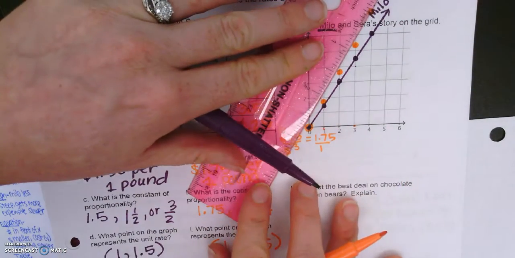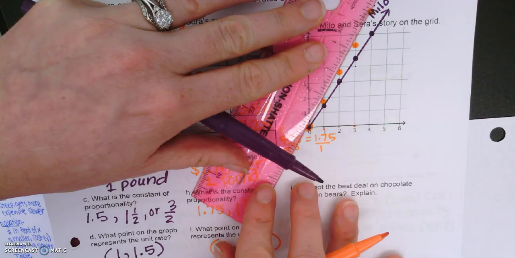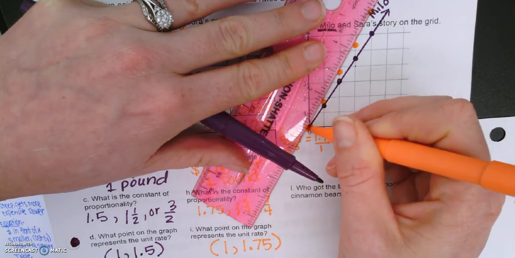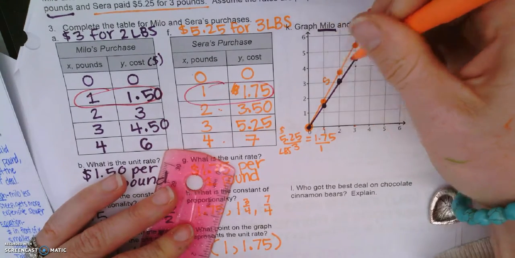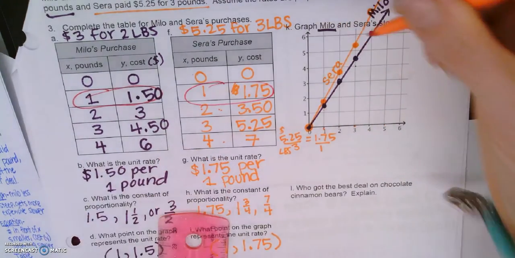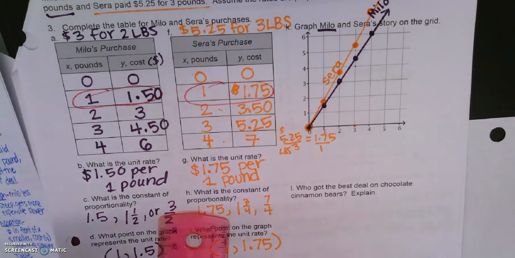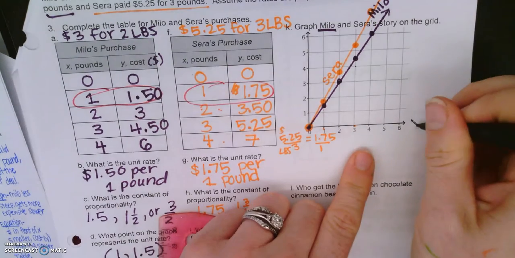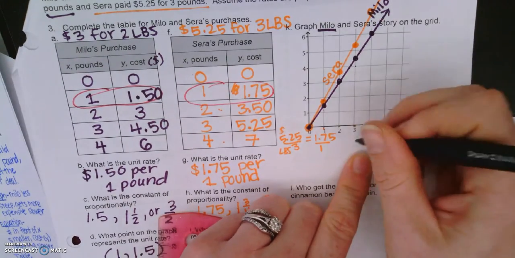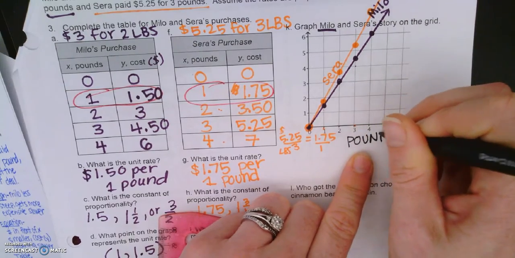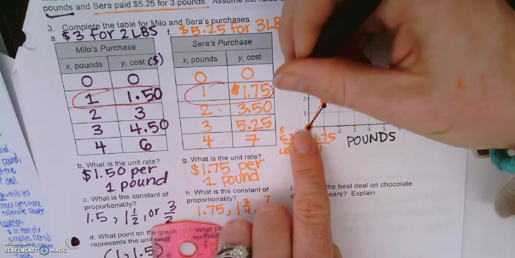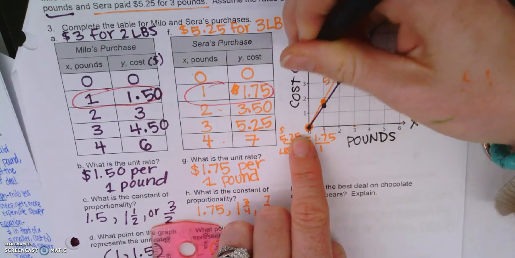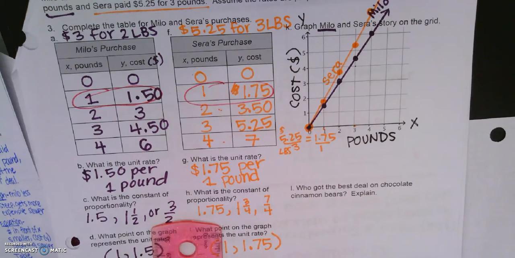So let's see if we can line up Sierra's graph. Label that one. And notice we don't have our axes labeled. Well, that's unfortunate. We definitely need those labeled. So our x-axis, remember, represents the pounds. And our y-axis represents our total cost. And I like to put a dollar sign there just so we remember.